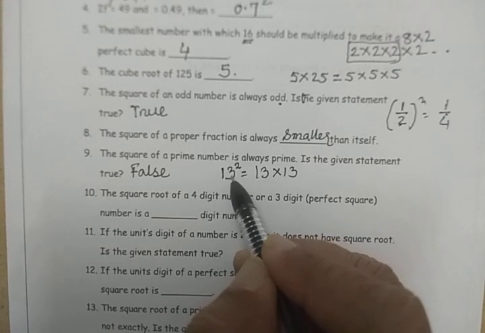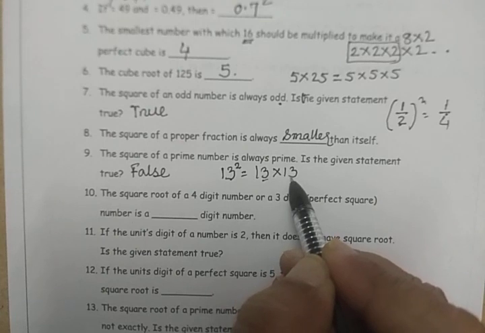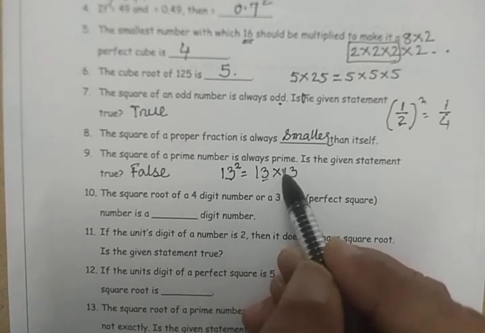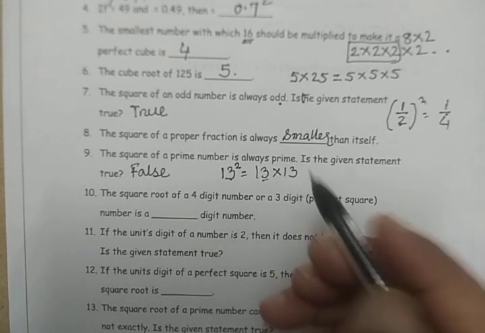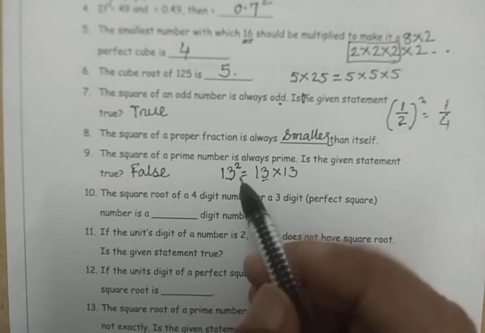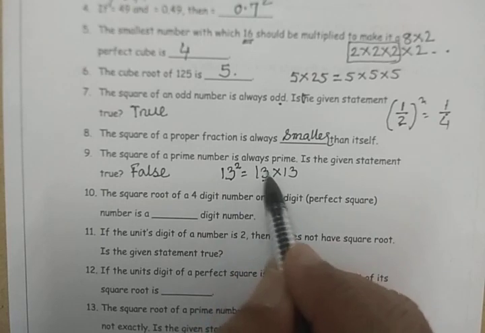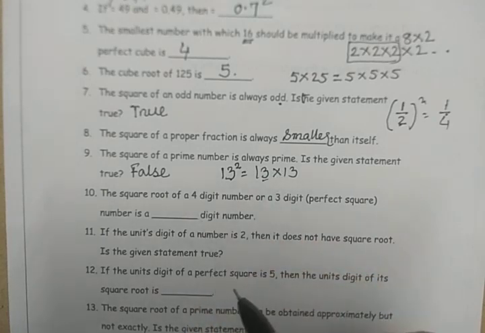So here the square of this prime number has a factor other than 1. A factor other than 1. So this 13 square is not a prime number, it is a composite number. So, the square of a prime number is always prime. This is a false statement. Let us go to the next question.